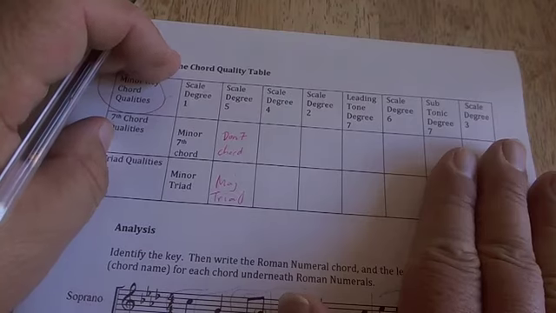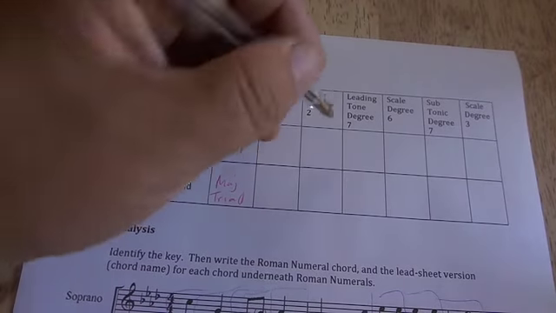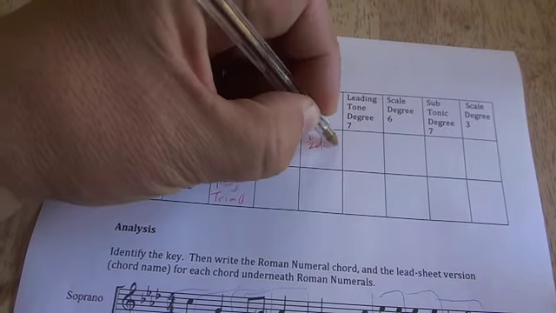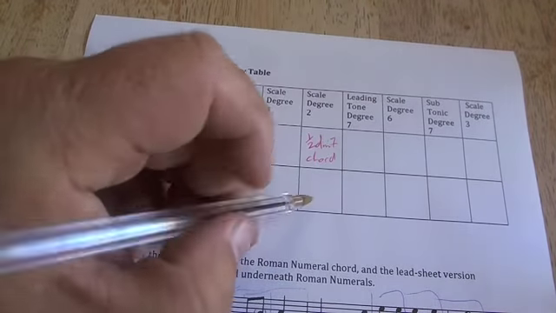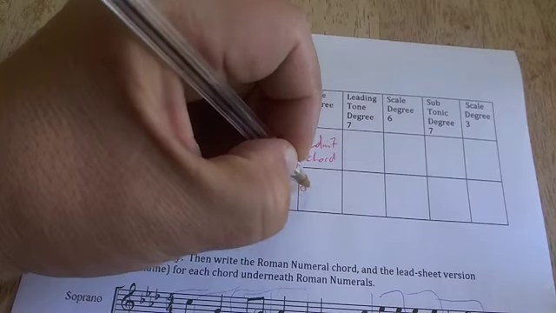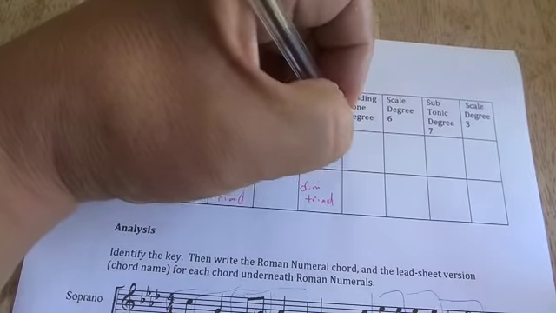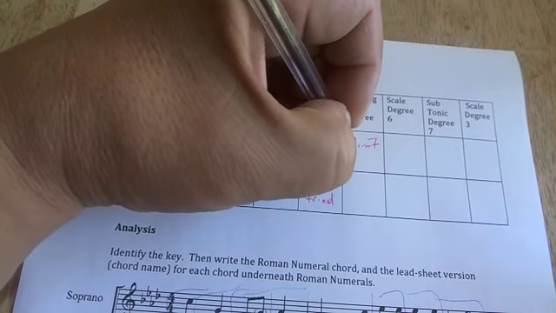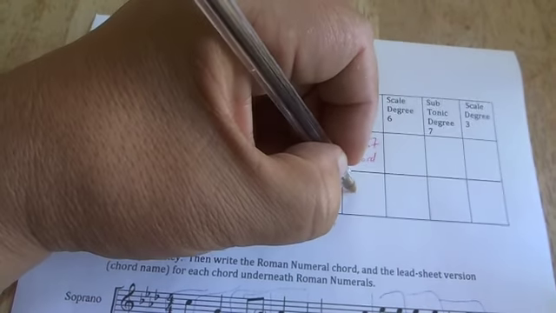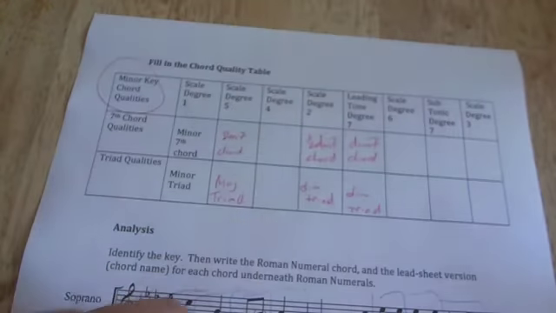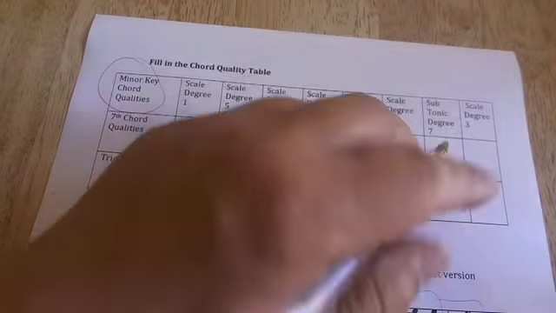You can go across like this, or you could do the ones you know. Like you could say, oh, I know 2. That's going to be a half diminished 7 chord. There's no such thing as a half diminished triad. There's just a diminished triad, right? All right, leading tone 7 is a diminished 7 chord, and this is also going to be a diminished triad because triads are just diminished or not. Subtonic is a dominant chord.